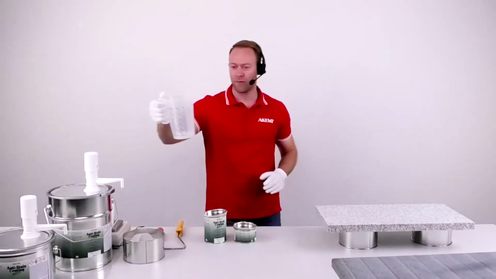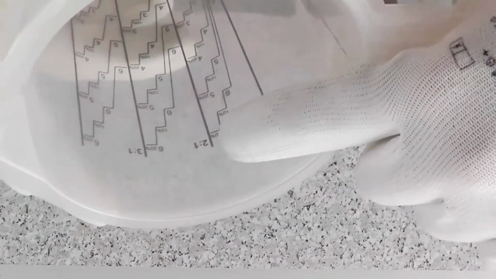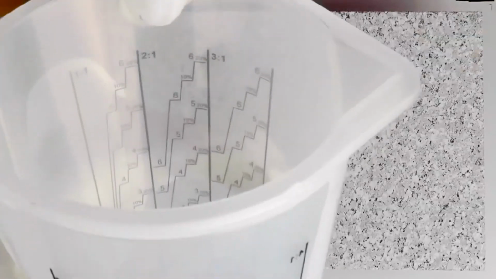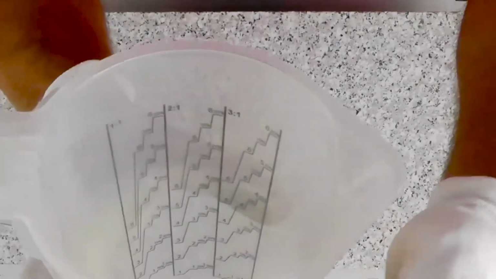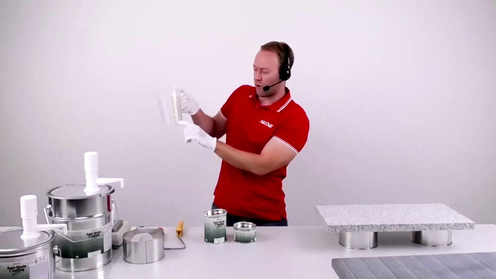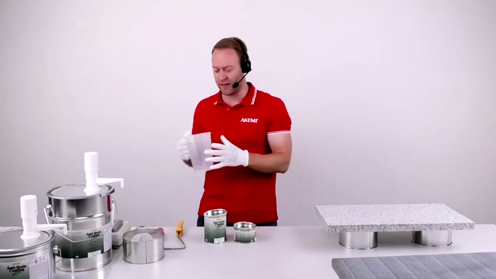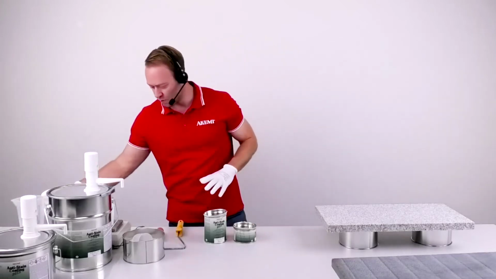Alternatively, we have this dosing system. Maybe I can show it here on the camera. Here it says 2 to 1. Is it right the way, or should I have it like this one? This is perfect. You have here 2 to 1, and you have this scale here. What you do is you put your A component to one line, and then you put the B component to the next line, and you have directly the right mixing ratio.